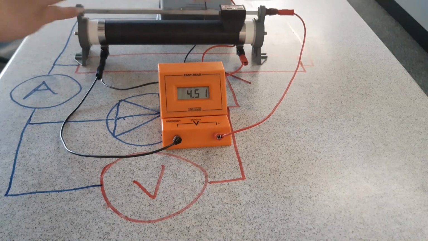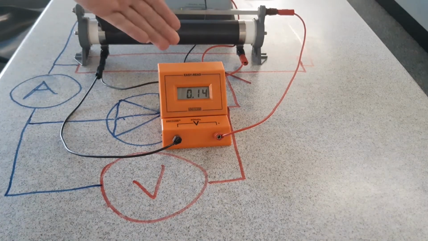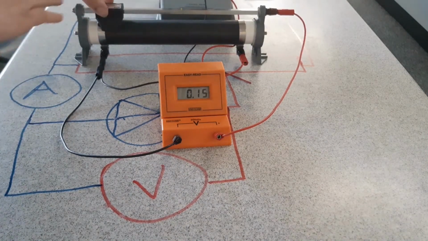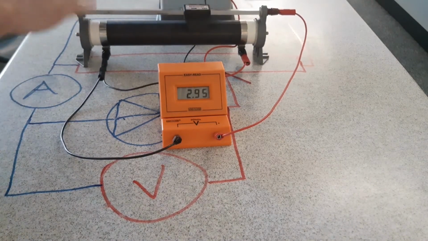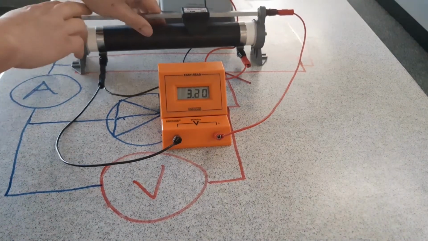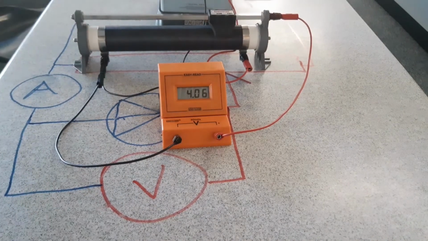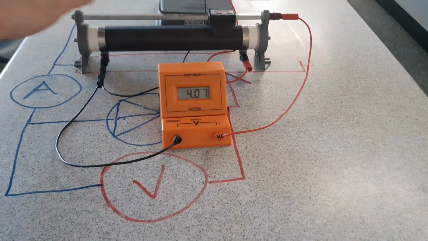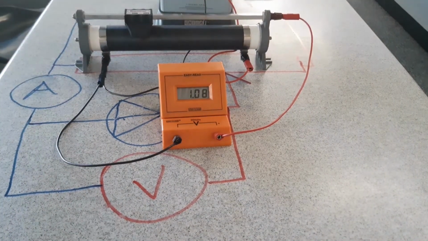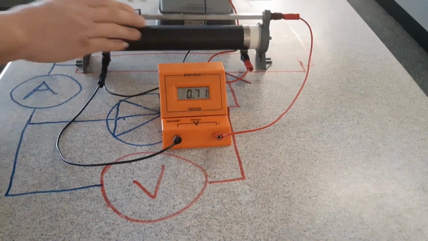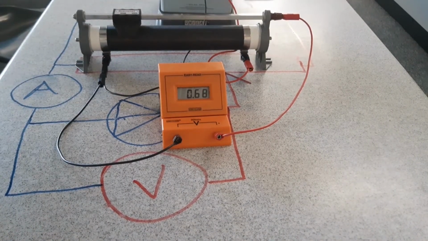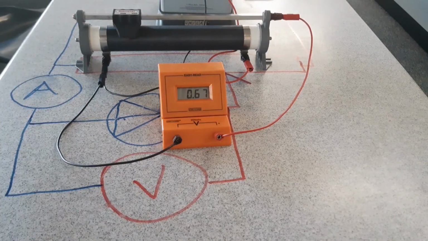If I slide it up to the top, I get a lot more volts coming out of it. I'll slide it down to the bottom, I've got a lot less volts coming out of it. So a potential divider allows you to choose your output voltage depending upon how far up your slider is. Okay, useful little thing, and sometimes it's an exam question to understand a potential divider.